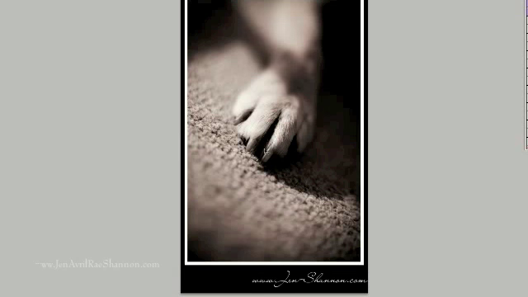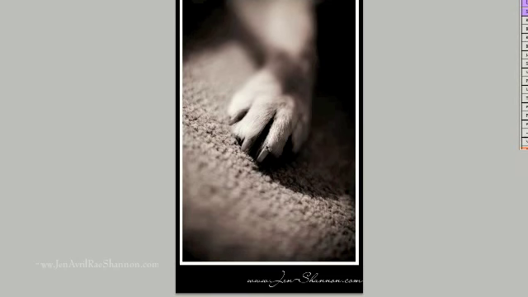Once you do it the one time, you can go back and do this with all of your images, and of course you can create an action for your horizontal template as well. And that's pretty much the tutorial.